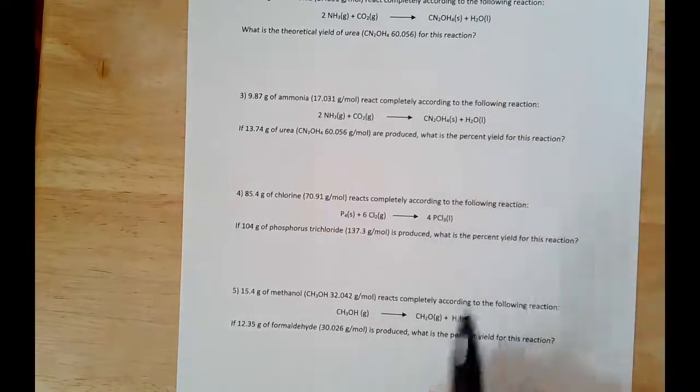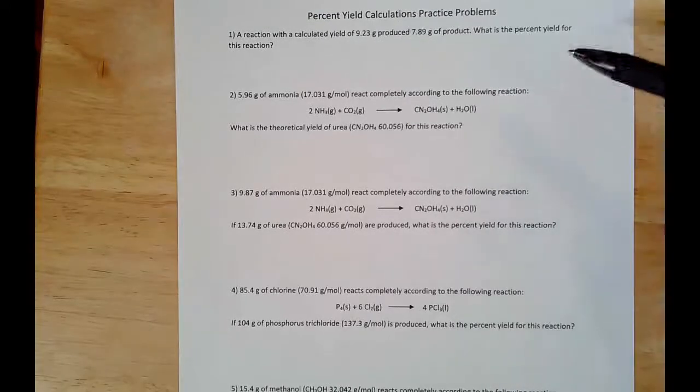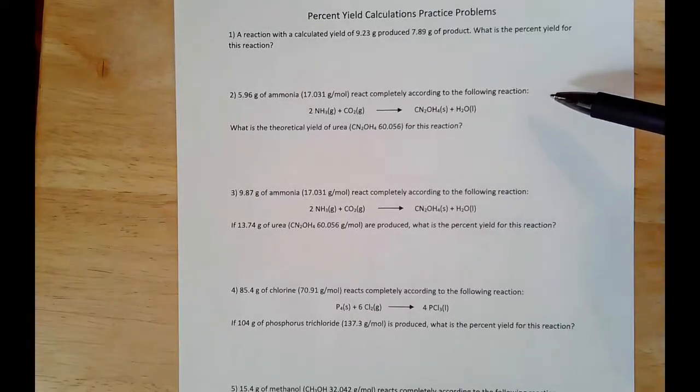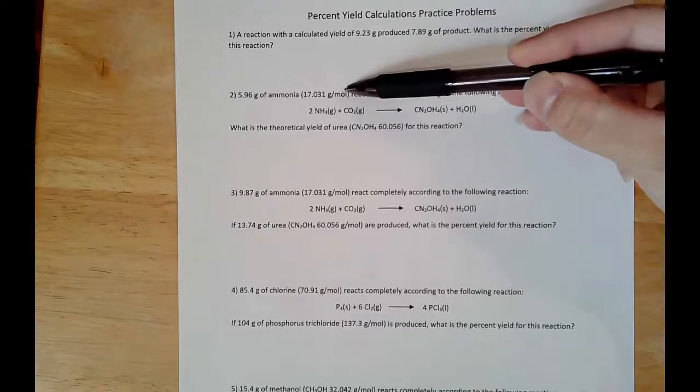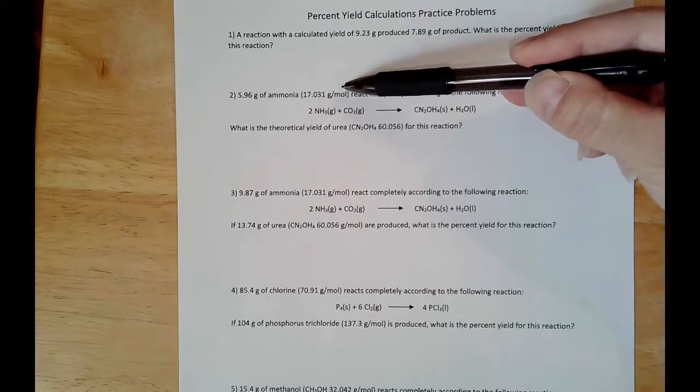So let's take a look at number 2. Number 2 says 5.96 grams of ammonia. This number in parentheses is the molar mass of ammonia. So you don't even have to calculate that. This worksheet's pretty nice, it gives you that. And you should take that as a heads up: if they're giving it to you, you're probably going to need it.